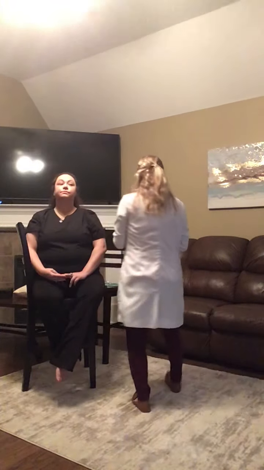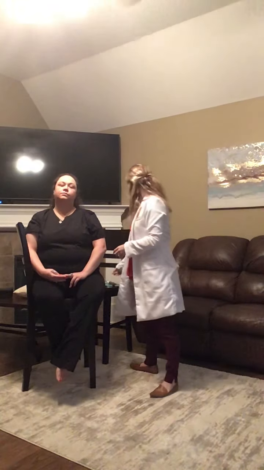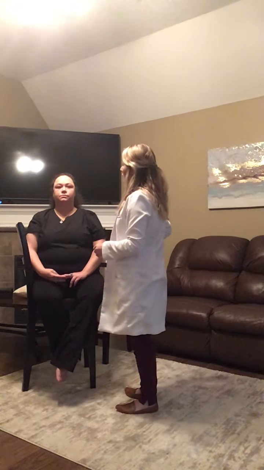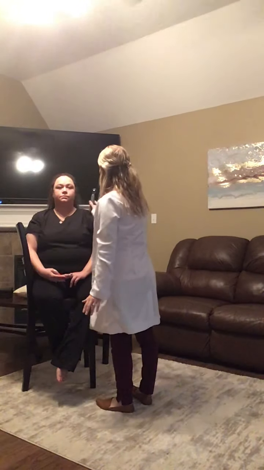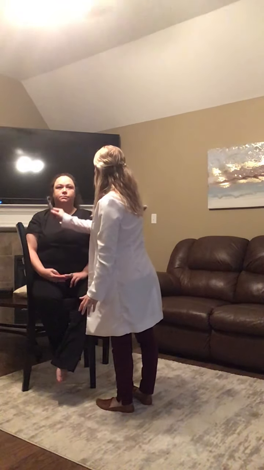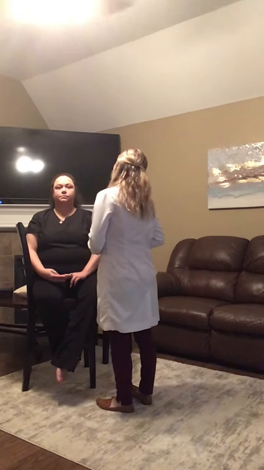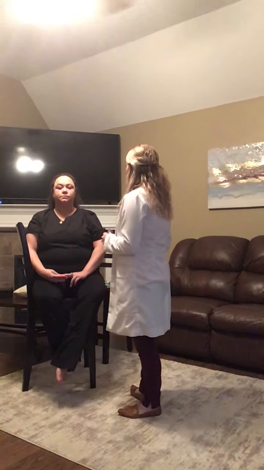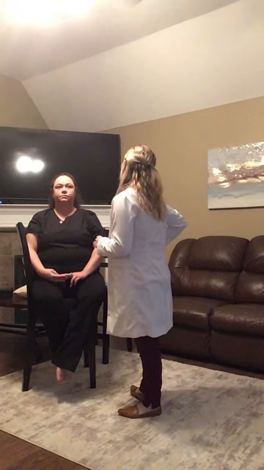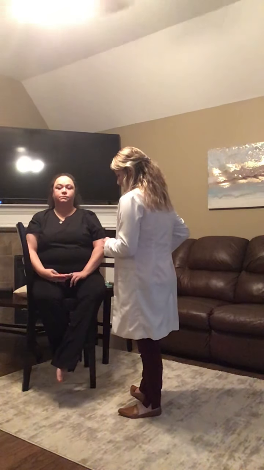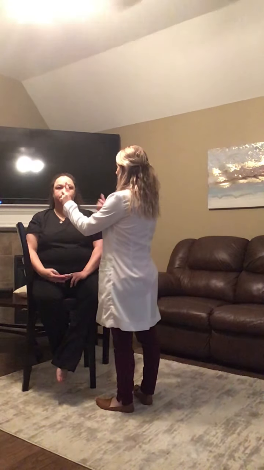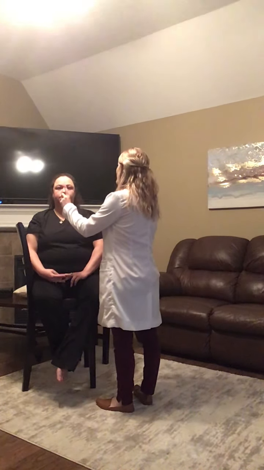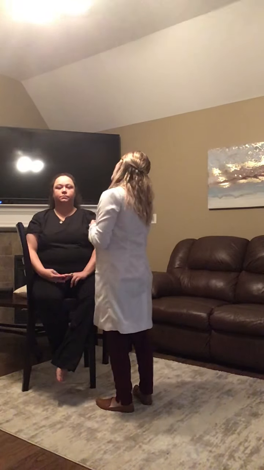Good. And then I will test for pupillary response, consensual versus direct pupillary response. So consensual being the pupil opposite of the one I'm shining the light in, it should constrict as well. Good. And then I'll test for convergence and accommodation. So if you'll look at my finger and then follow it as I move it into your face, closer to your face, just with your eyes. Good.